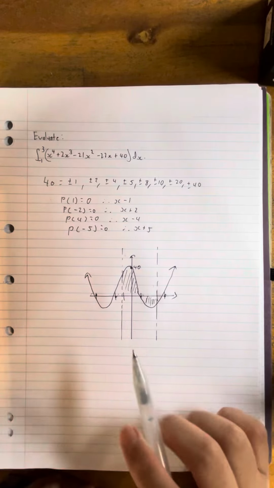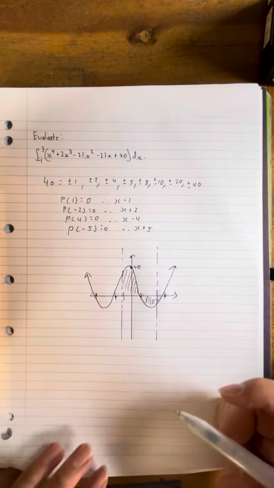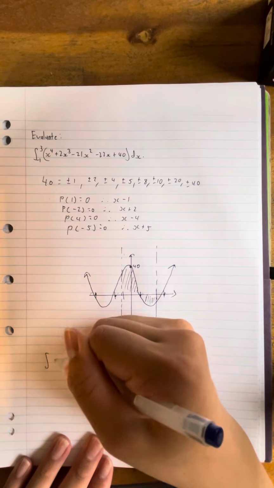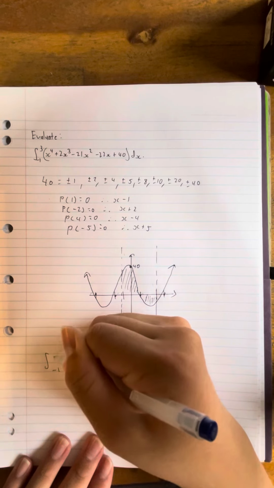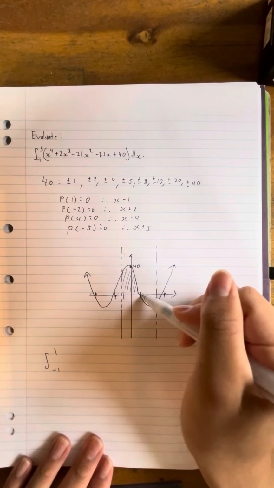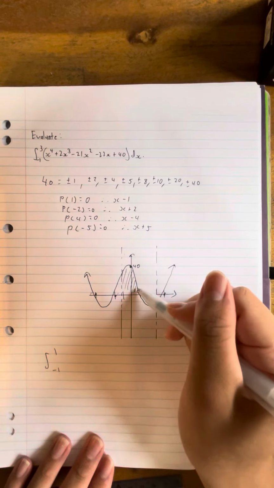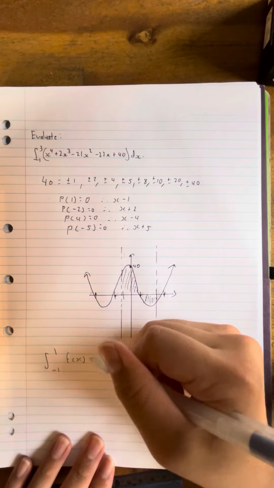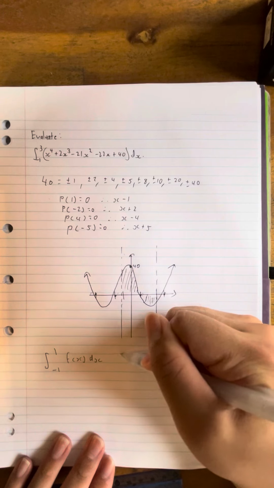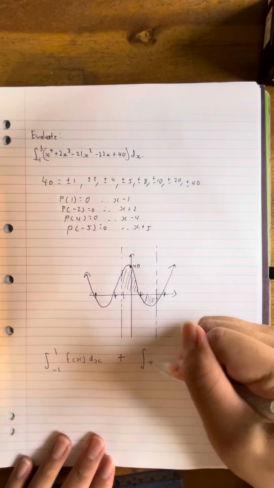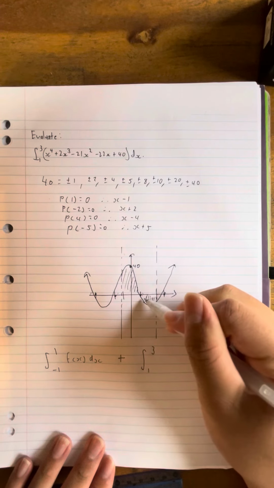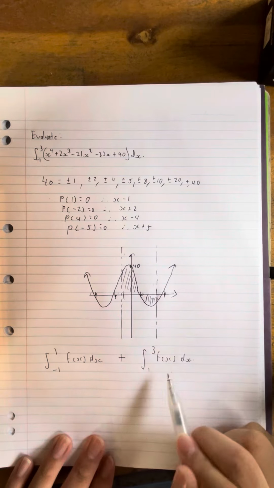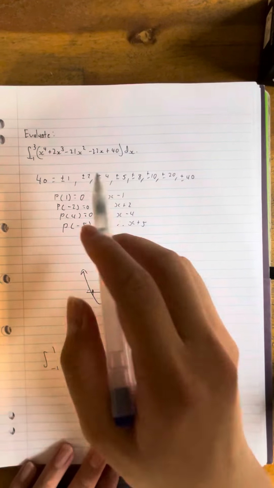To do that, we can apply a special integral property, whereby we can do the integral from -1 to 1, because x = 1 is an intercept, and that is where it goes from positive to negative. Using shorthand, f(x) dx, plus the integral from 1 to 3, same function, dx, and that will give us our area. Now, f(x) is this one above.